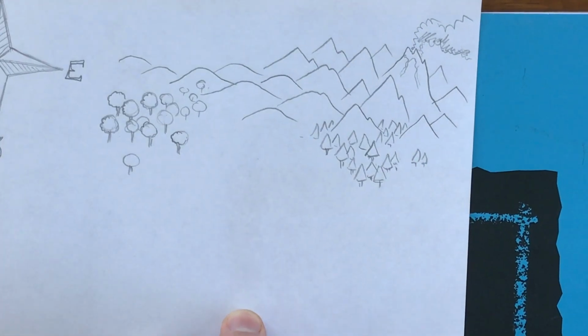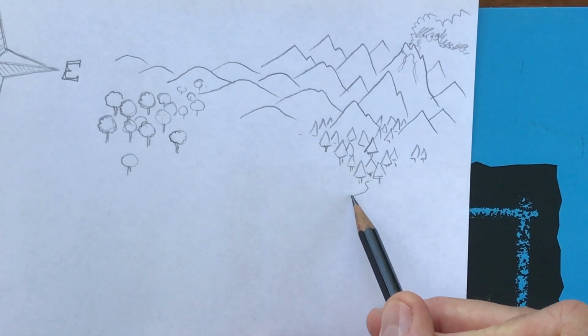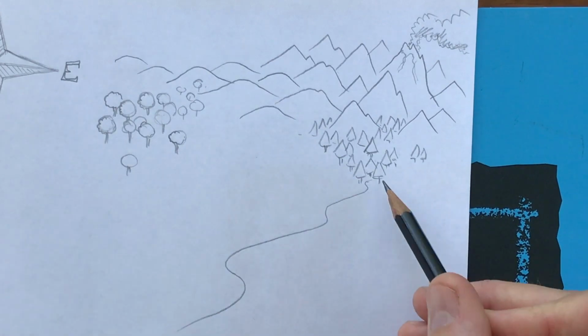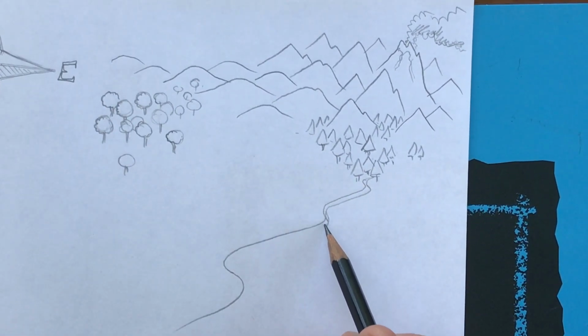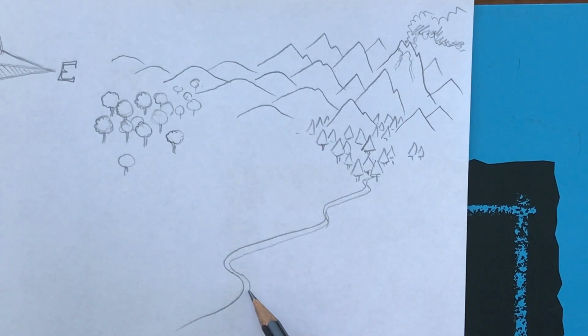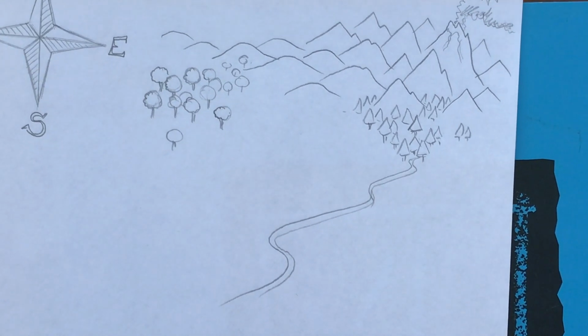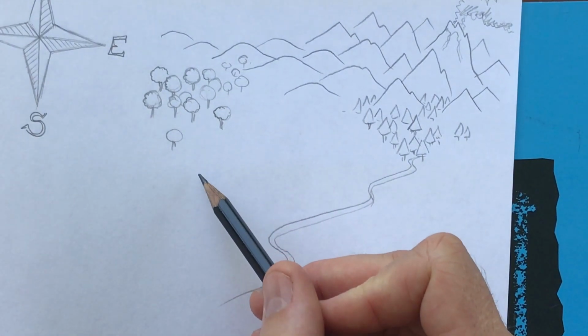Alright, next I will draw a river flowing out from this forest. So you can assume that the snow melt creates this river runoff, and then this river will go diagonally south and then it will get wider as it goes, and then we'll finish that later.